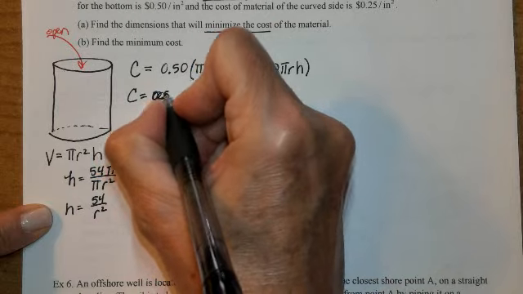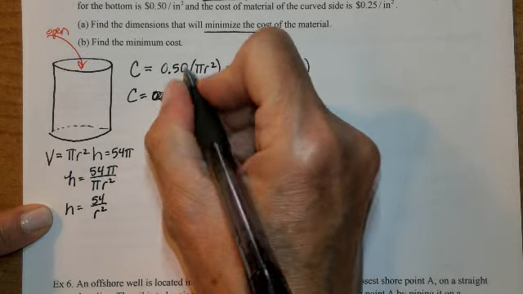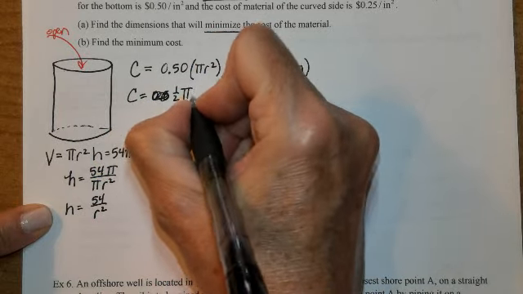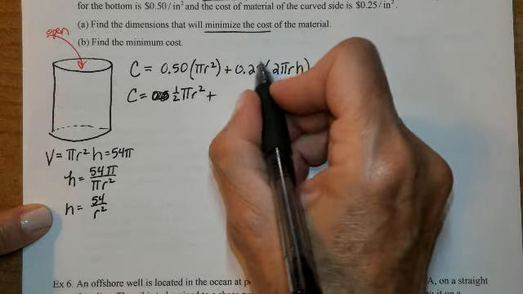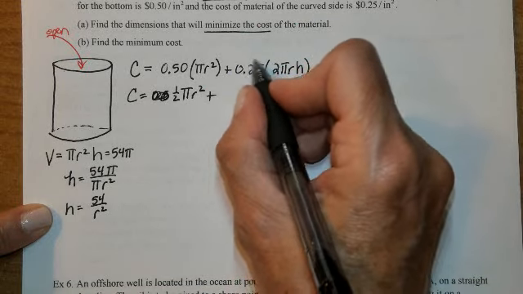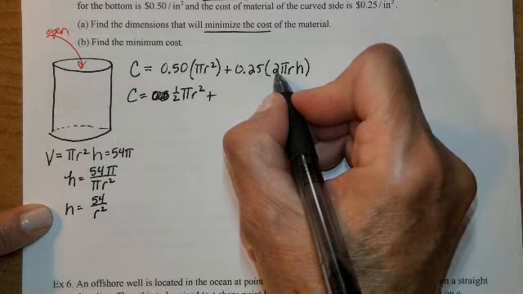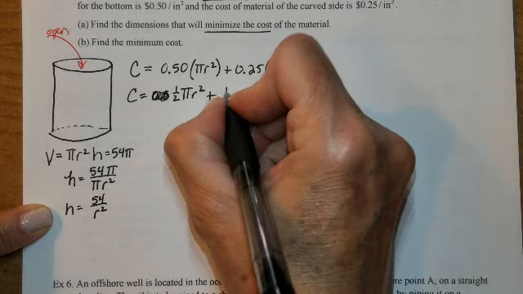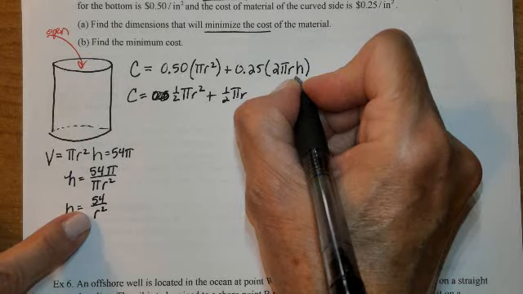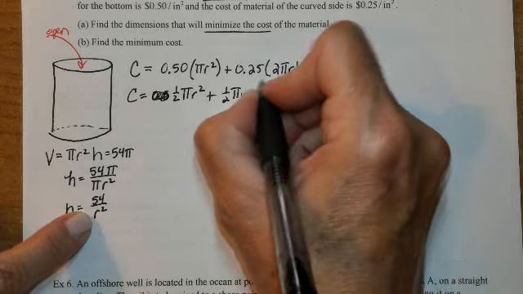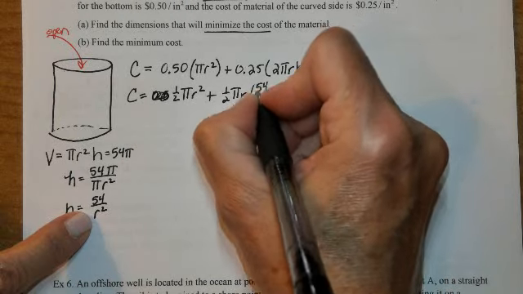You know, I'm going to change this to fractions. I just like fractions better. 1/2 pi r squared, right? Plus, this will be a fourth. A fourth times 2 is 2/4 or 1/2 pi r h, but I'm going to be putting 54 over r squared in for h.